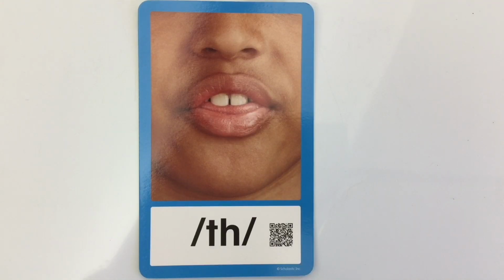Okay, now it's your turn to make that sound. Do it along with me or with your teacher. Th, th, th. Let's take a look at a picture of a mouth making the TH or th sound.